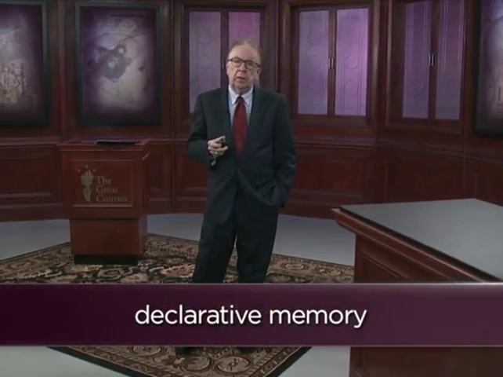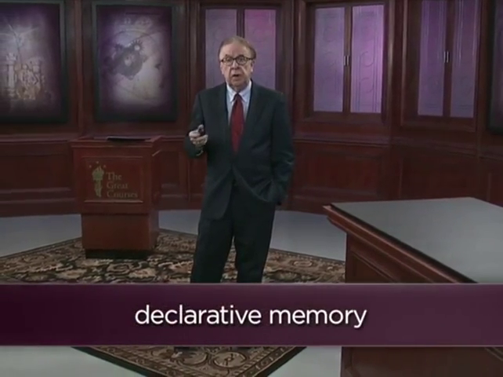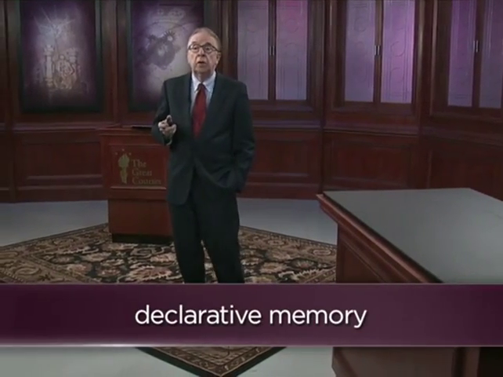Now, there are many types of memory, but here we'll concentrate on declarative memory. These are consciously accessible memories, and they're also infinite. Vocabulary is a good example. There's no limit to how many words you can learn, and that's an example of declarative memory.